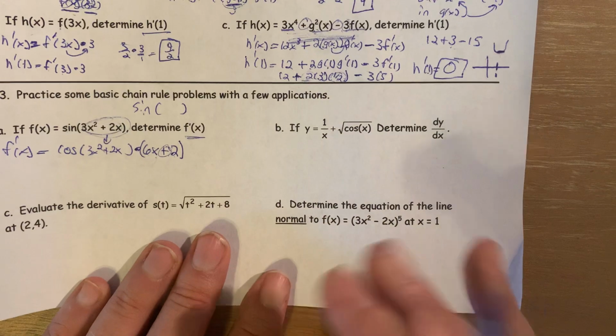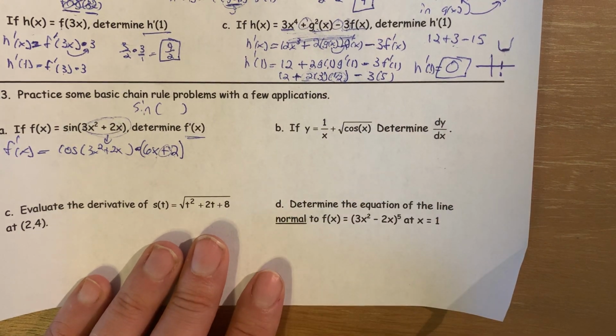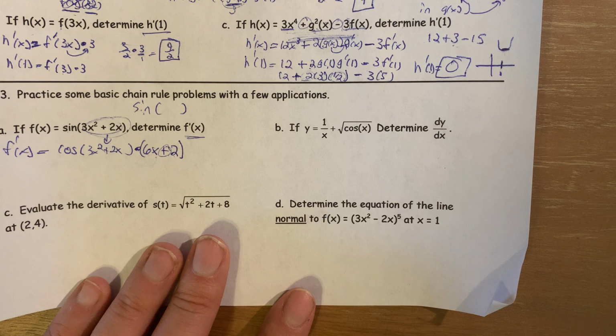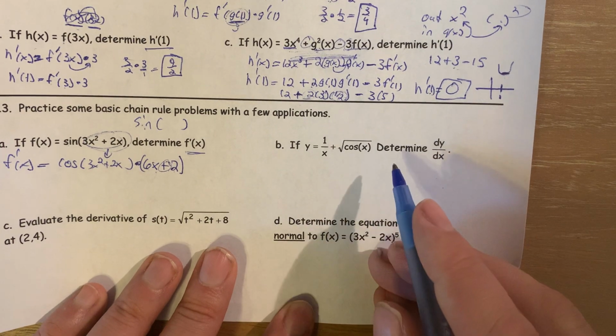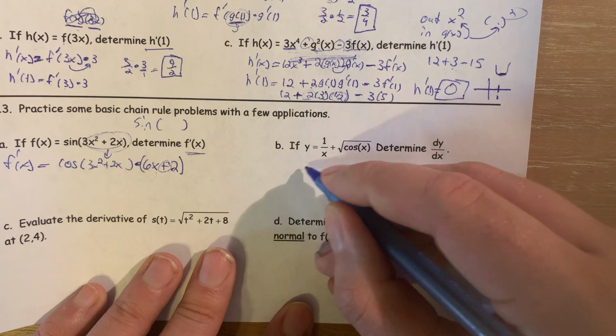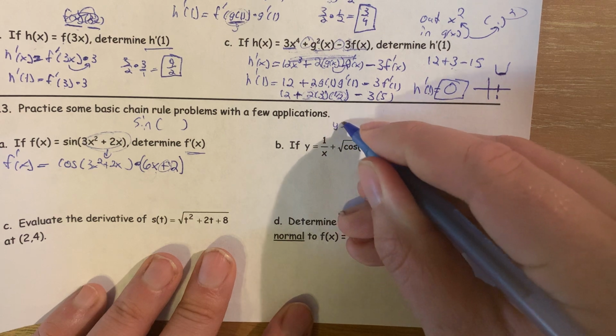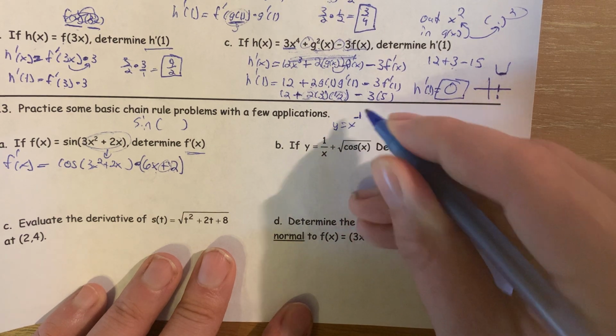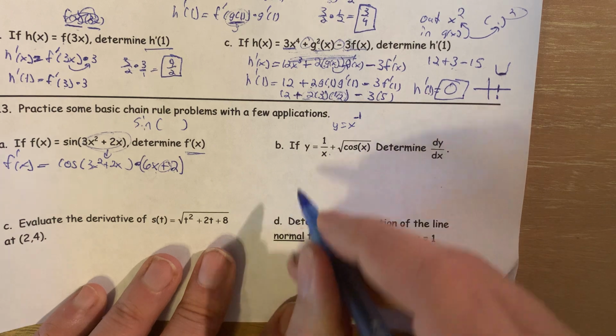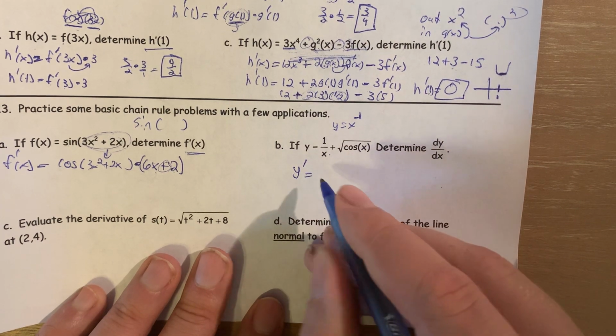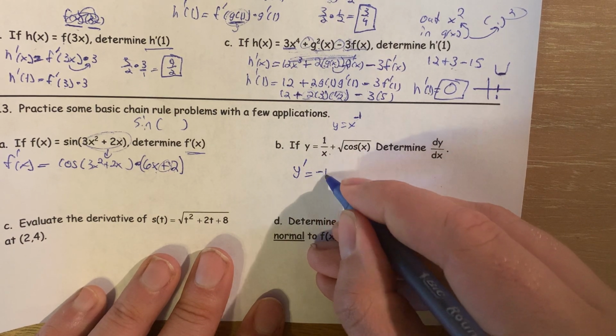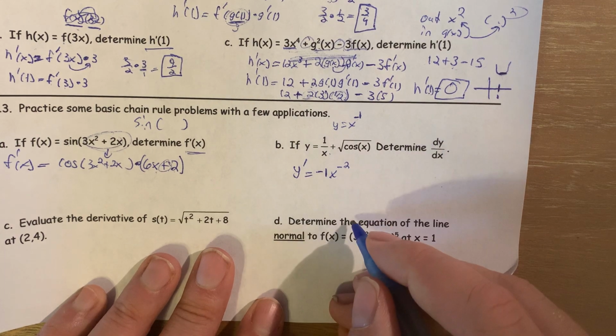Okay. If y equals 1 over x cosine of square root of x, determine dy dx. Okay, what's it asking us to do here? Well, this is just finding the derivative. I know I need to rewrite this first. So this is y equals x to the negative 1 power. So I can actually do the power rule. So y prime will be, I multiply by the power, I lower the power by 1.